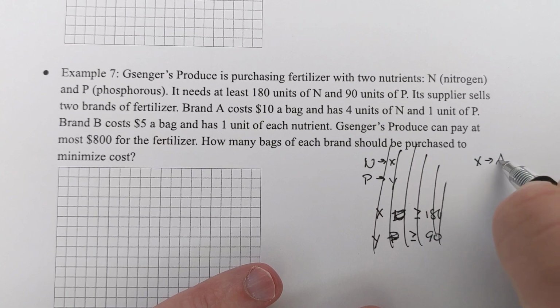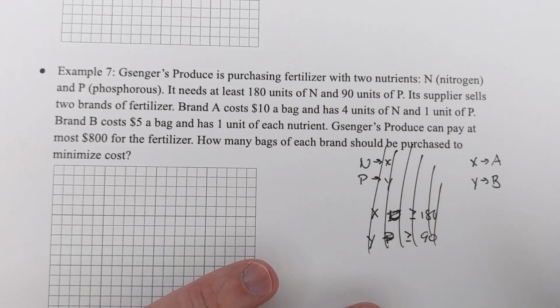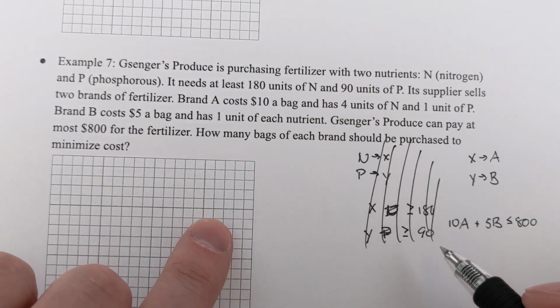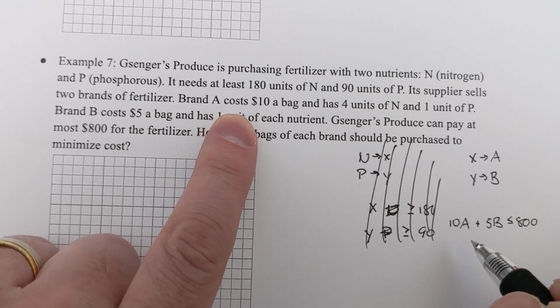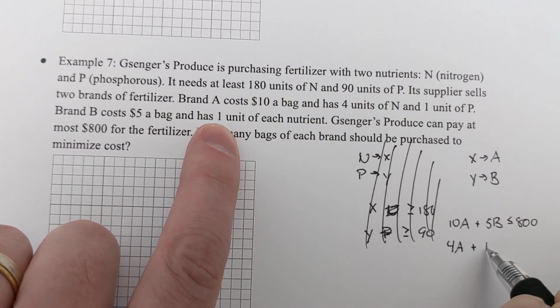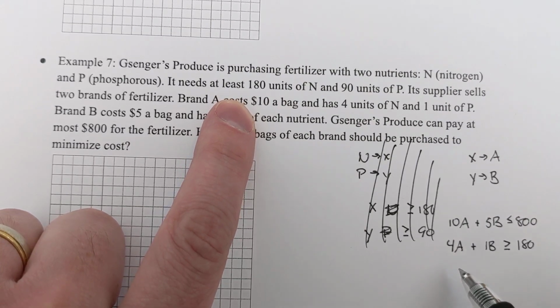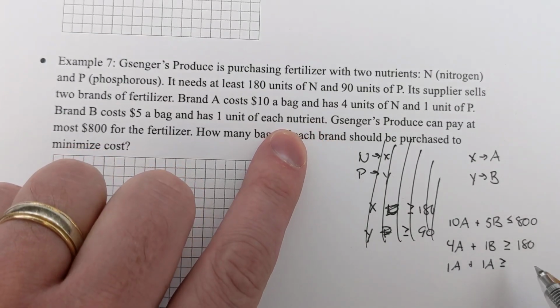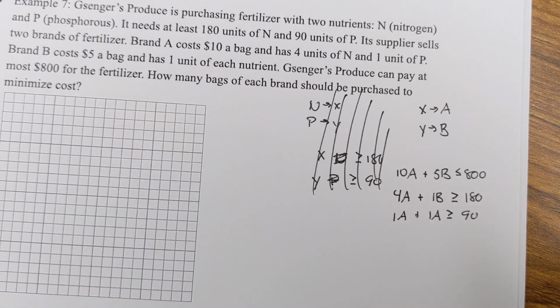So X is going to be brand A, Y is going to be brand B. So brand A costs $10, brand B costs $5, and I have to spend at most $800. So for nitrogen, now let's see here. Brand A has 4 units, so 4A, and brand B has 1 unit of each, so plus 1B. So this has to be greater than or equal to 180. 1A plus 1B has to be greater than or equal to 90. So this is my system of equations.